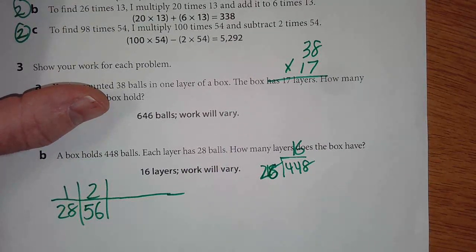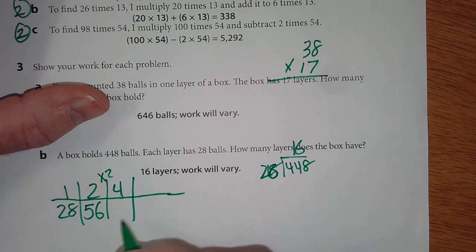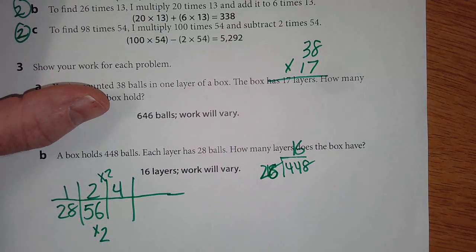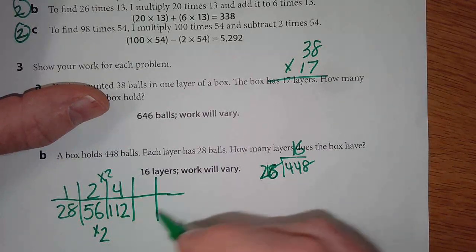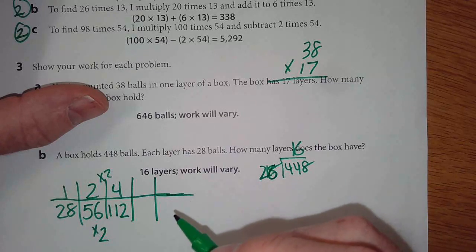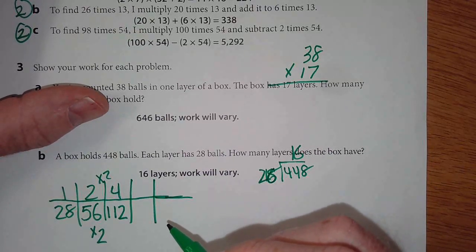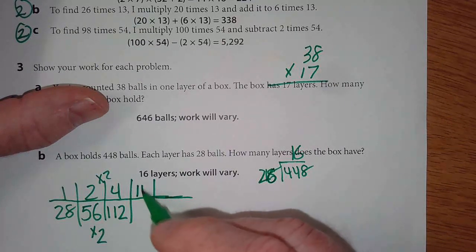Now after 2, what's a good one to do? 4. Because we can double the 2 to get 4. And if we double on the top, we double on the bottom. What does 4 28s equal? 112. Okay, 112. Now after 4, what's a good thing to do? Who remembers? 5. Not 5 yet. 5 we do after this one. Yep, 10. Now we can jump up there.